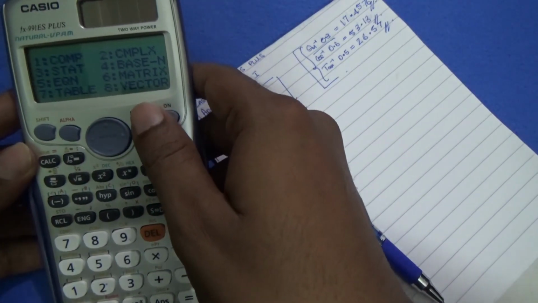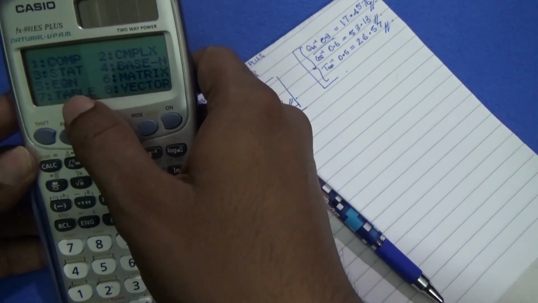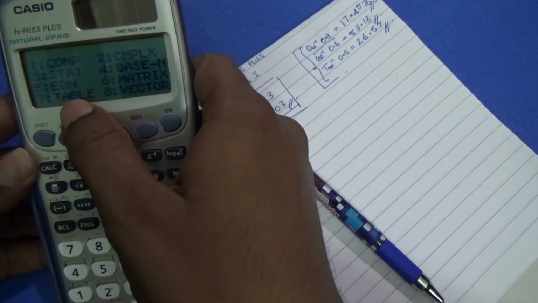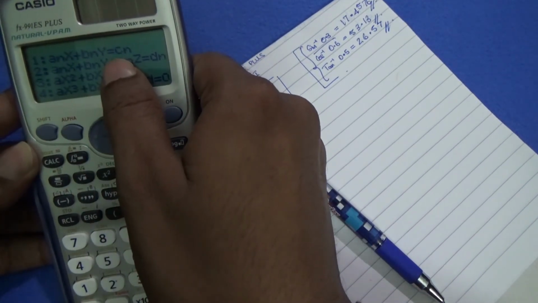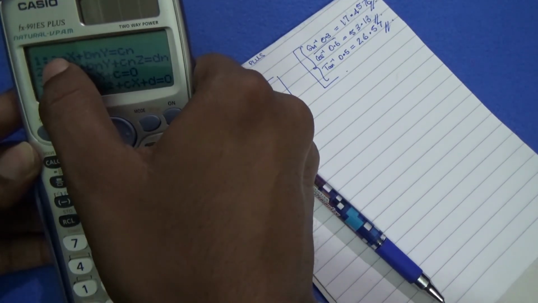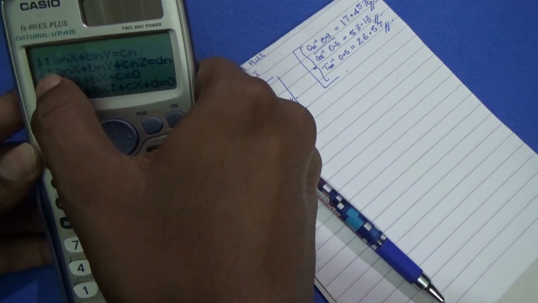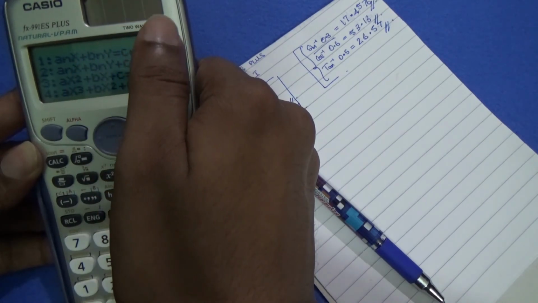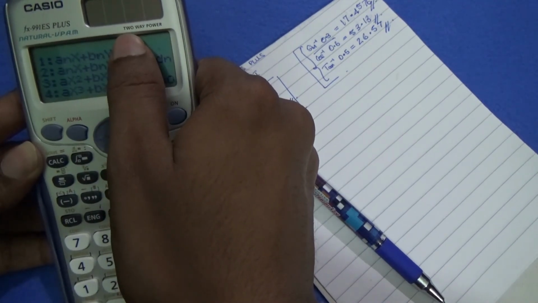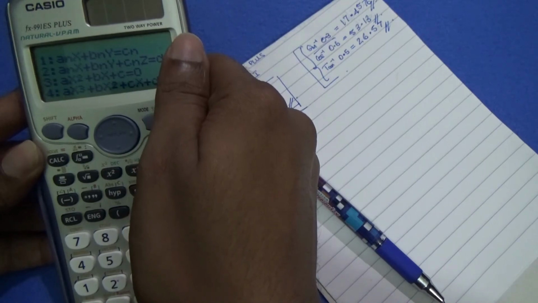Now your second most important function is the equation mode. In this equation mode, if I press 5, I can solve simultaneous equations. But if you see the first and second option, I can solve a maximum of only 2 simultaneous equations or 3 simultaneous equations.